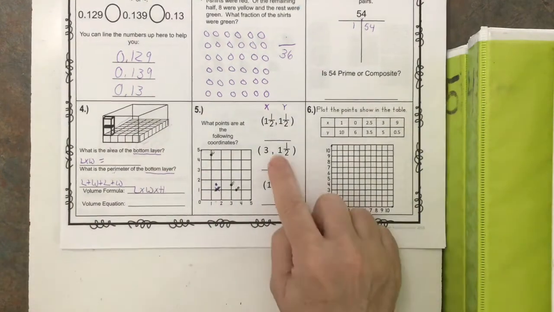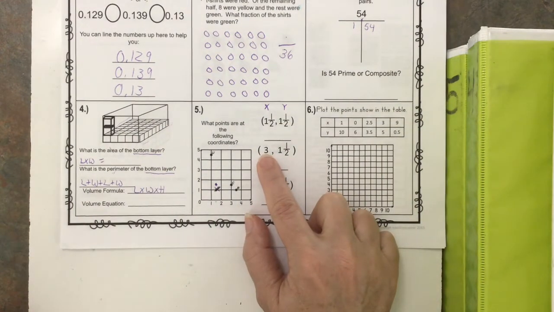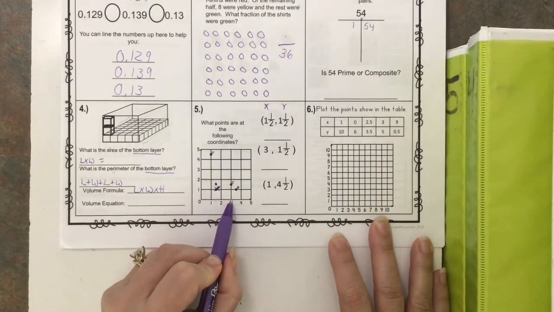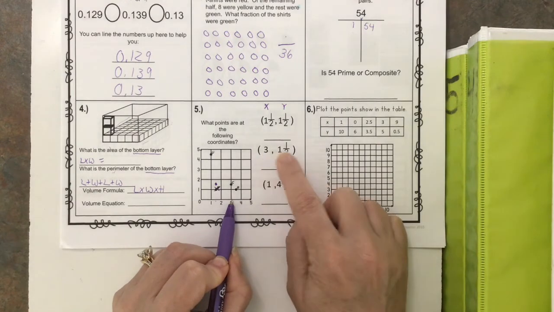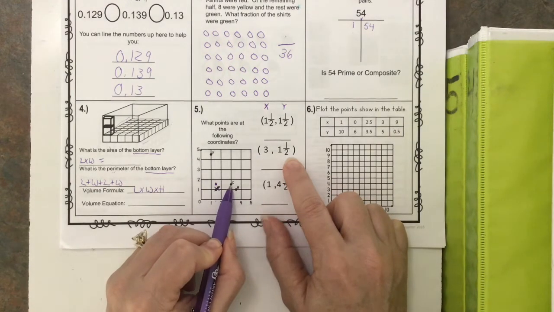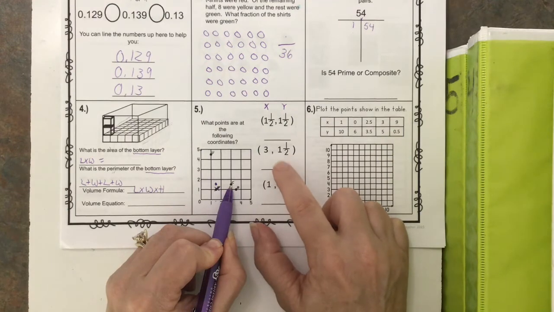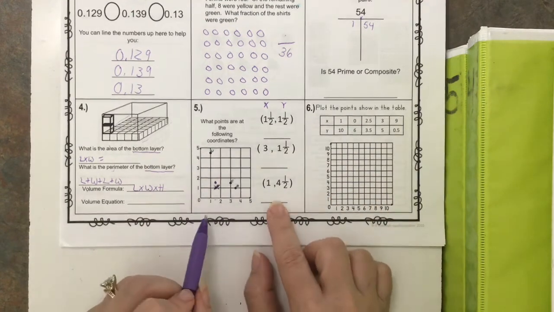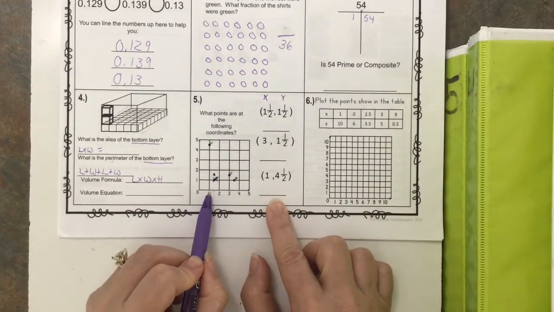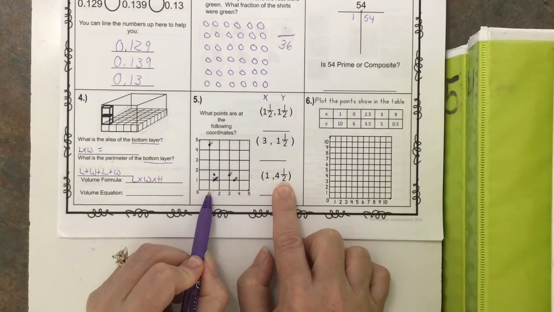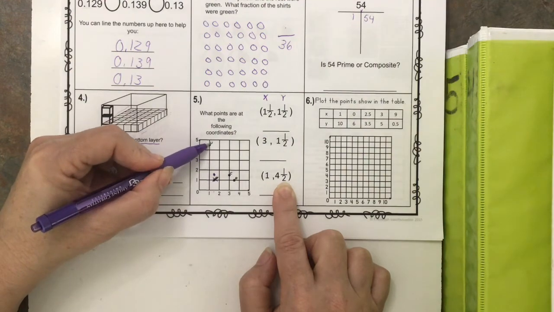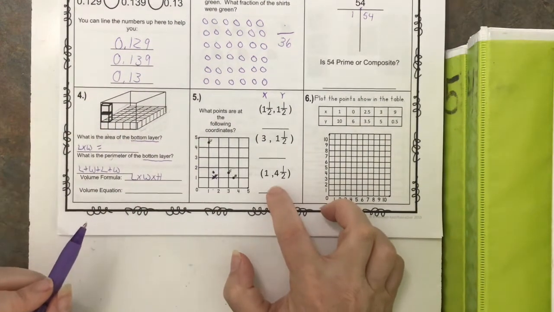That one was wrong. Okay, now 3 is the X and 1 1/2 is the Y. So we're going to start at 0 and go 1, 2, 3 for the X. Then we're going to go up 1 1/2 for the Y. That point is legit. Put the point right there. Is it C, B, U, or whatever you come up with for this one? Then this one is 1 for the X and then 4 1/2 for the Y. 1, 2, 3, 4 1/2, and that one is correct. So put the letter of that point right there.